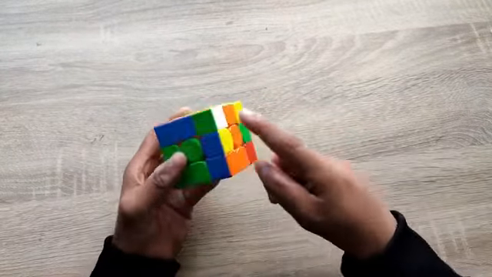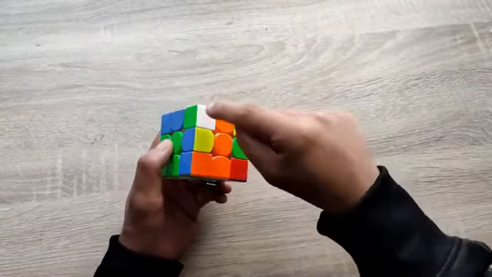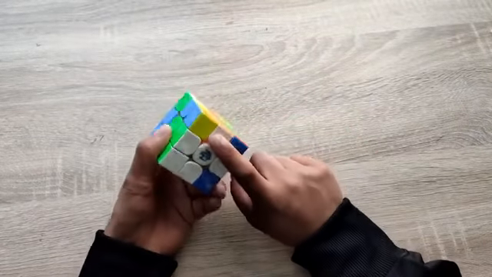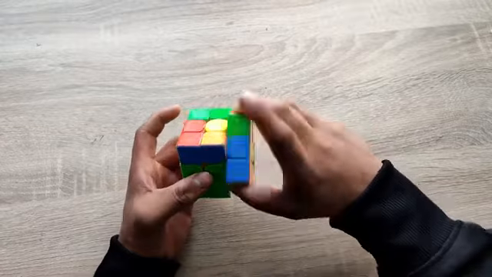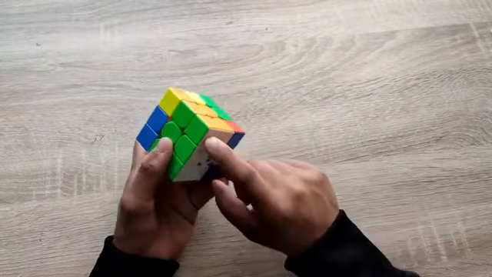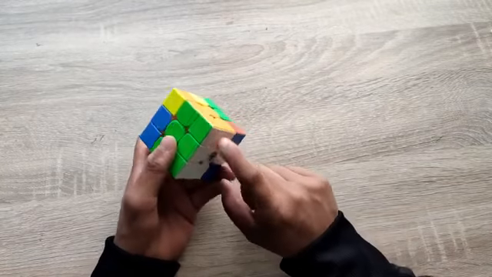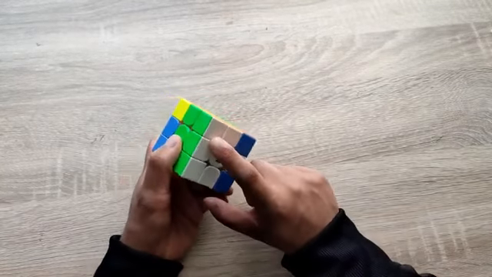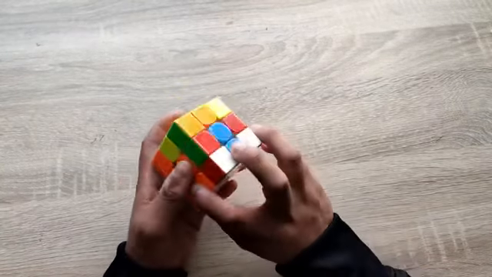Until and unless the white piece goes to the bottom. So again, up, left, down, right. There we go. We got the piece in. Now let's go for the third one.